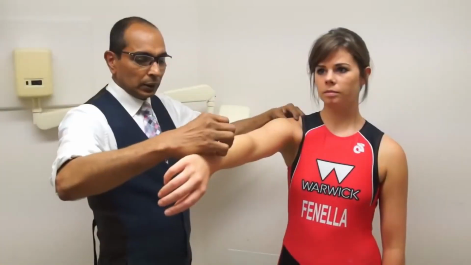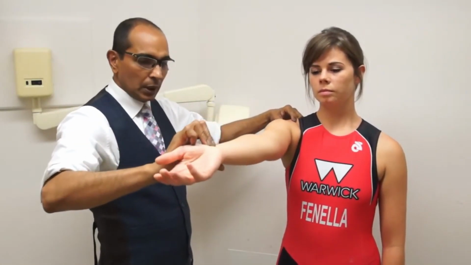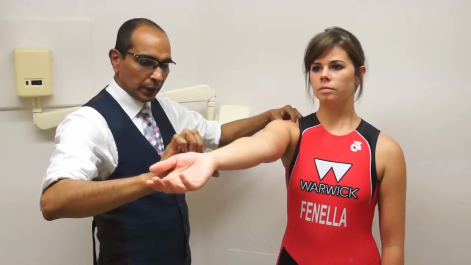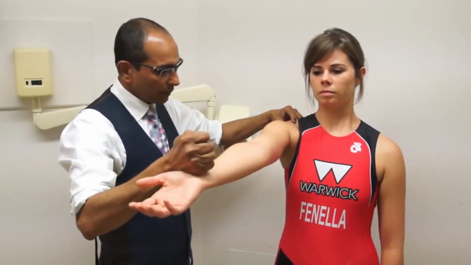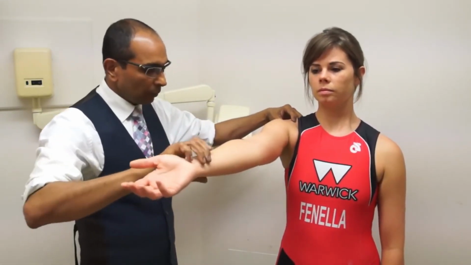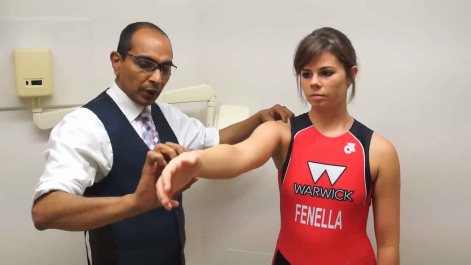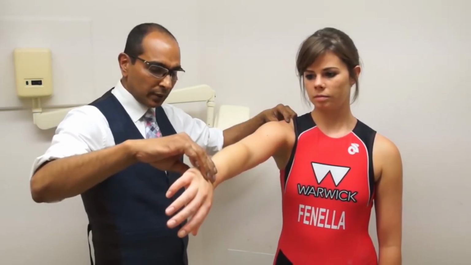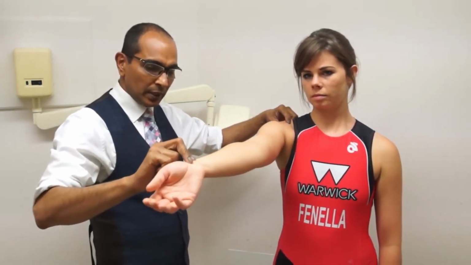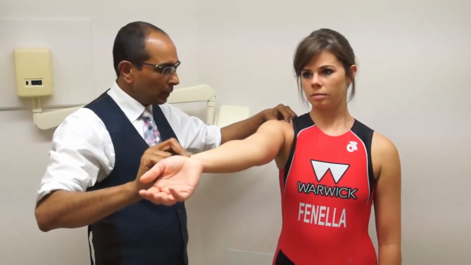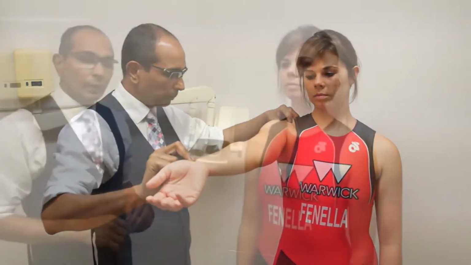The second part of the test is to supinate the forearm, ask them to hold the arm in that position, and test it against resistance. The positive test would be pain when the thumb is pointing down against resistance, and pain is relieved when it's tested with the forearm supinated.